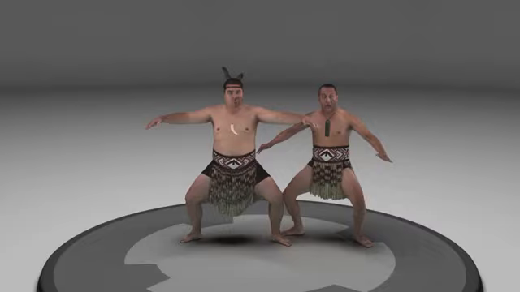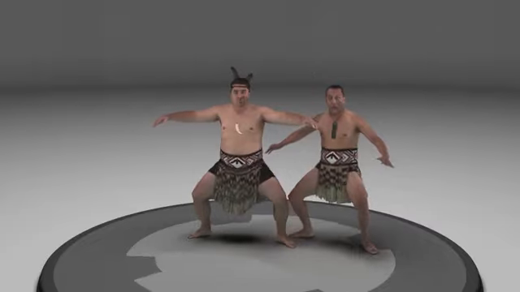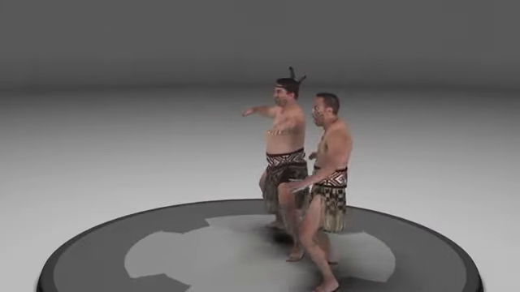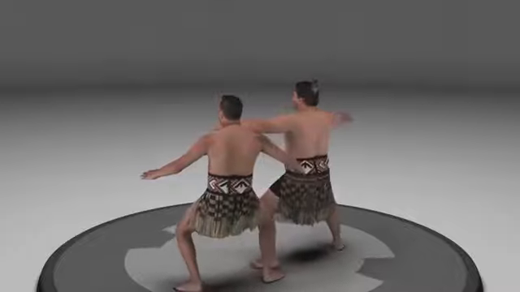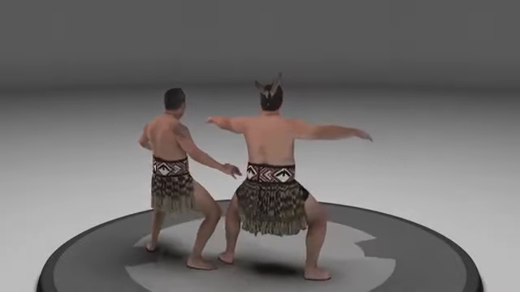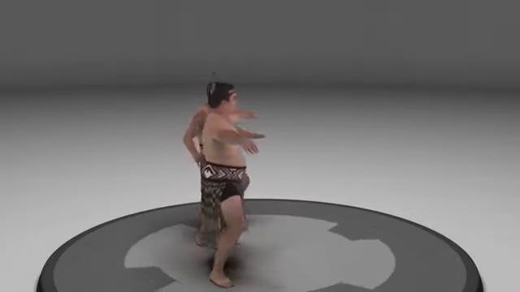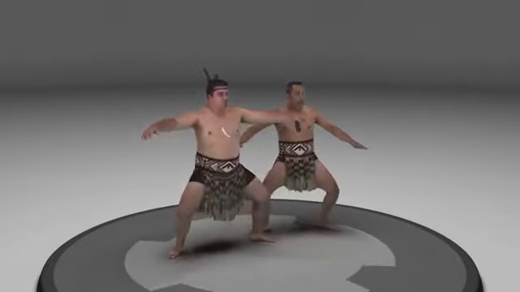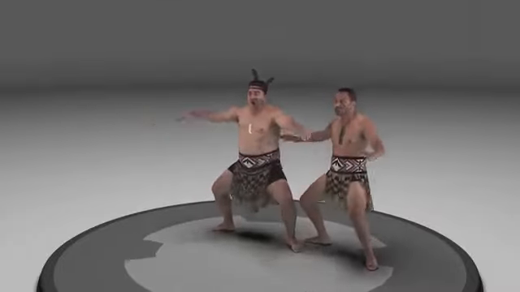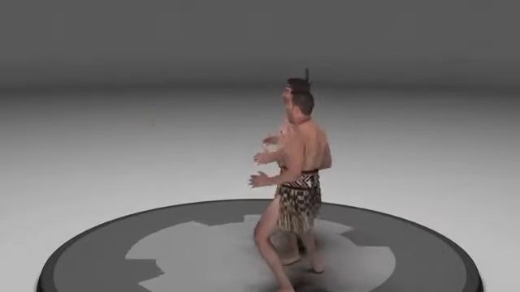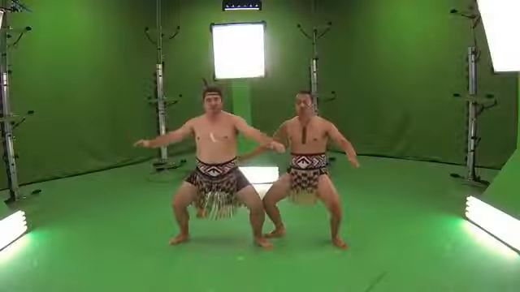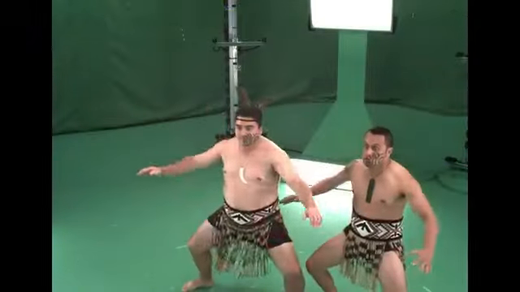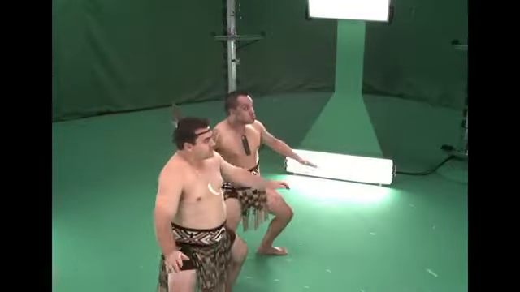In this video, we present our system to create high-quality, free viewpoint video that can be compressed to bandwidth suitable for consumer applications. This example is a traditional Maori haka performance. We start by capturing performances with 106 synchronized RGB and infrared cameras on a calibrated green screen stage.